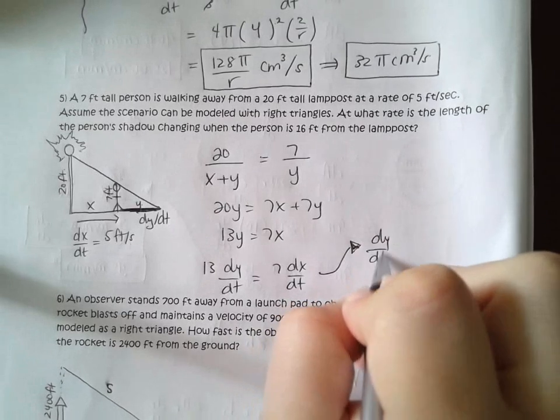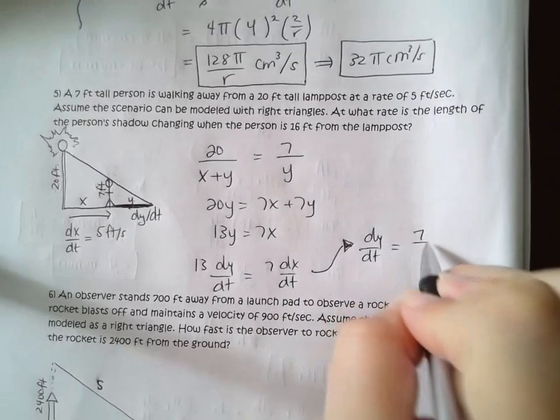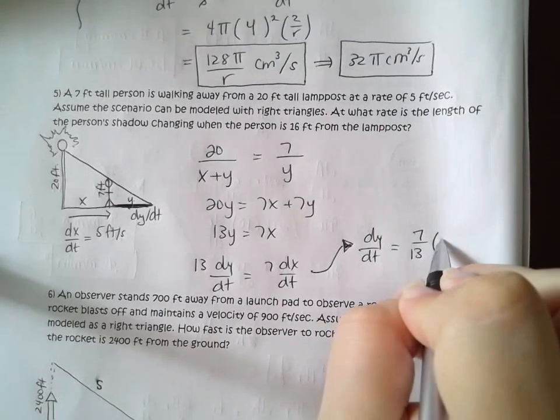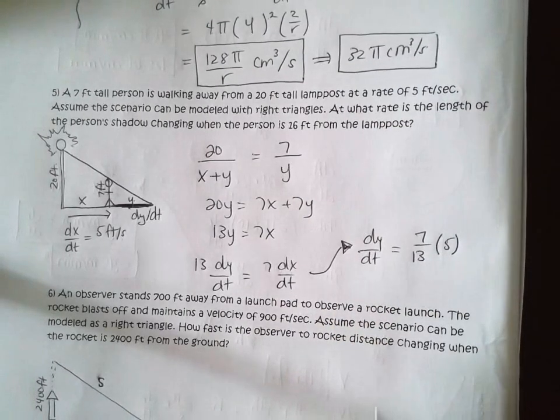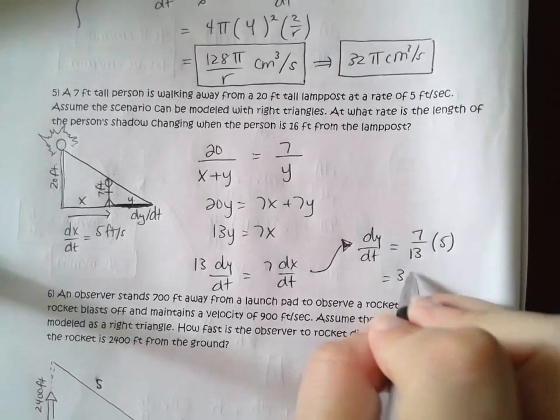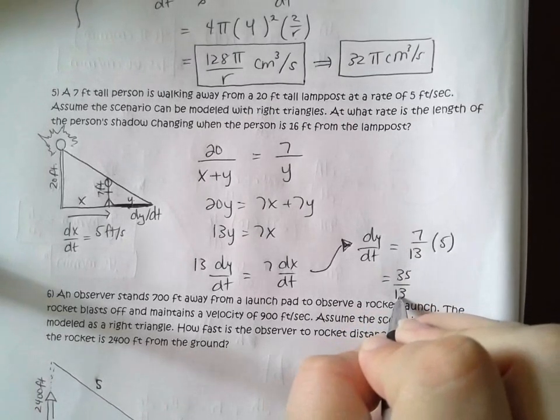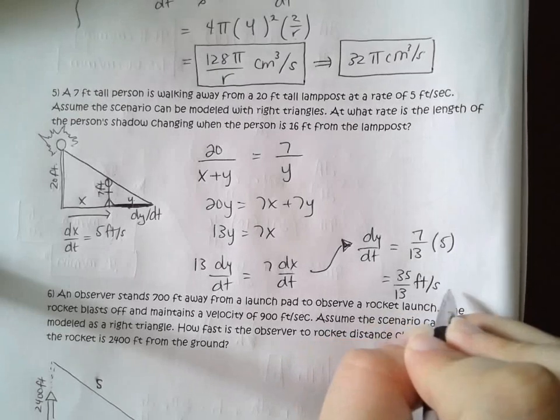So dy dt is equal to 7 over 13 times 5. 35 divided by 13 would be the exact answer, in feet per second.